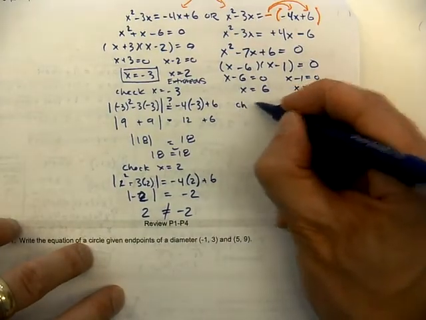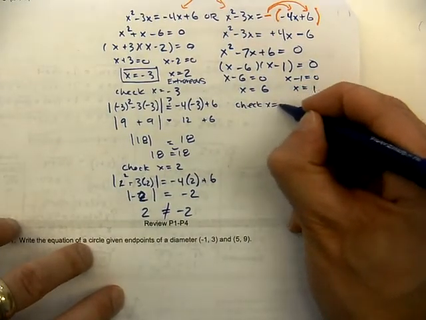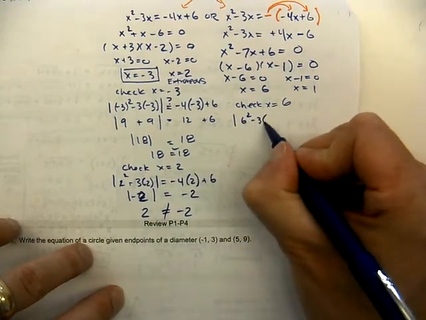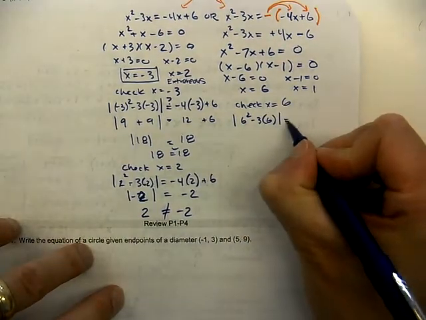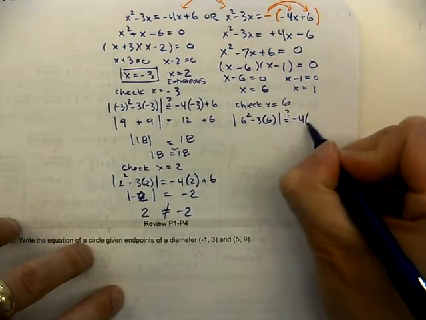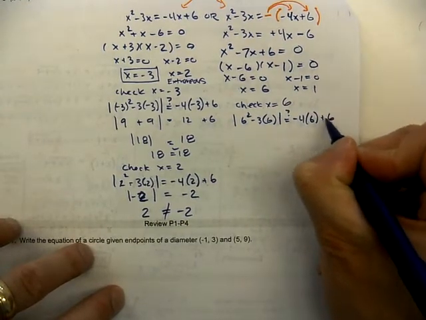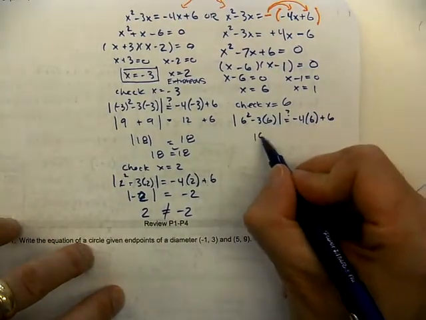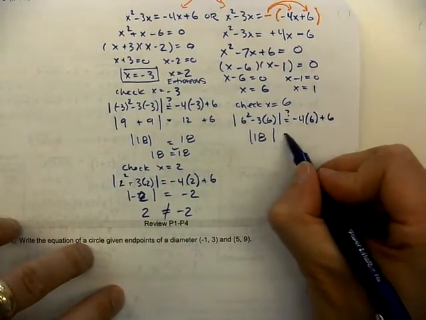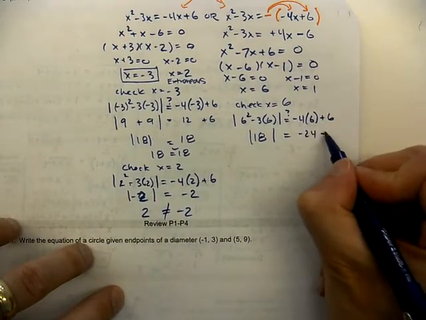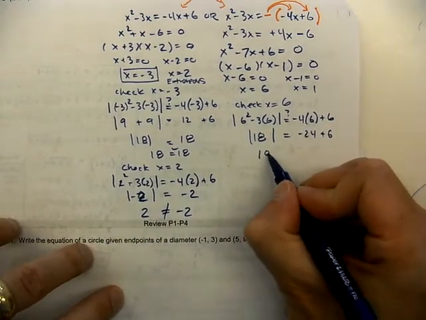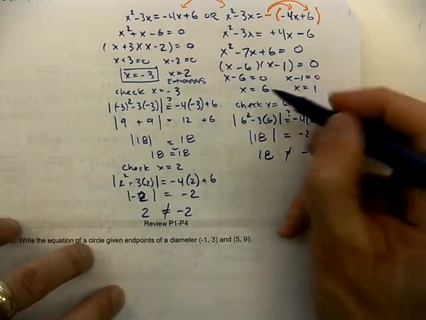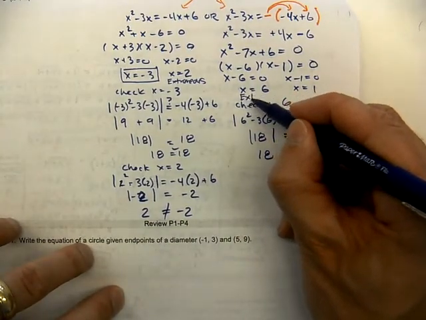Checking x equals 6. Does the absolute value of 6 squared minus 3 times the input of 6 equal negative 4 times the input of 6 with a plus 6 on that? So 36 minus 18 gives me 18. Here's a negative 24 plus 6. So that'll be a negative 18 on the right-hand side. So that one fails. So that's also an extraneous solution.